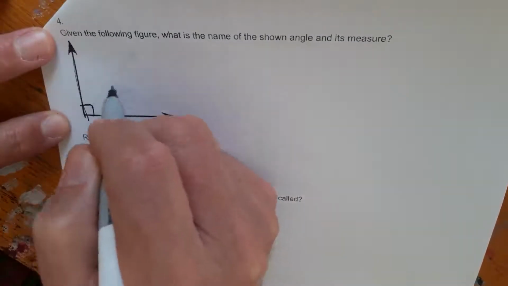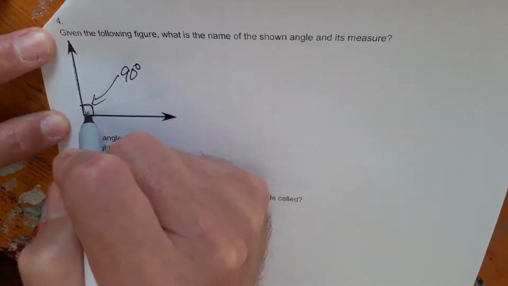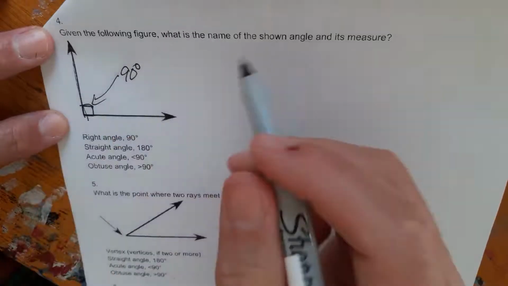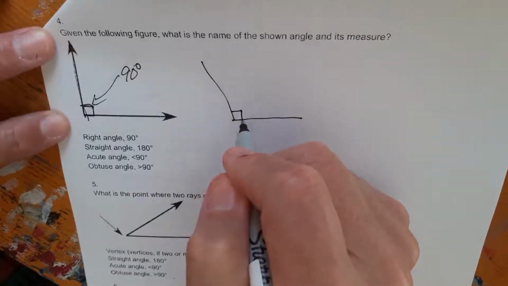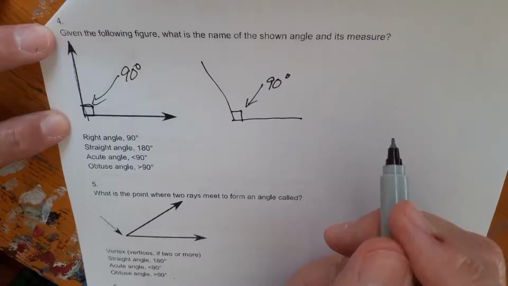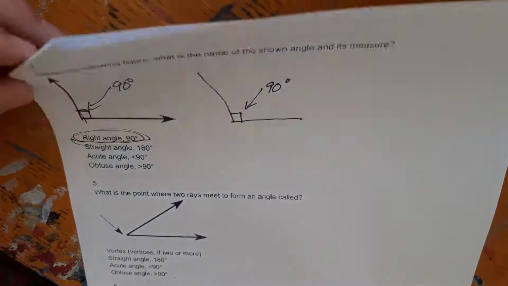Anytime we put a square into this portion here, this means 90 degrees by definition. They don't have to say exactly 90, but that symbol means exactly 90. So even if I drew this badly, see how I drew that? But I put a square here, that means this is 90. I just drew it badly, but I know that's 90 degrees. All right, so this is a right angle, 90 degrees.